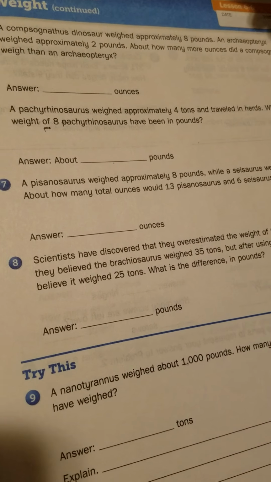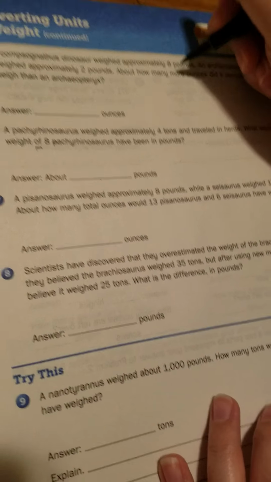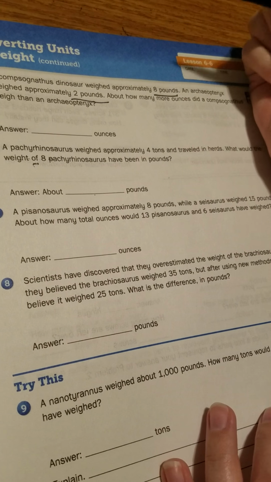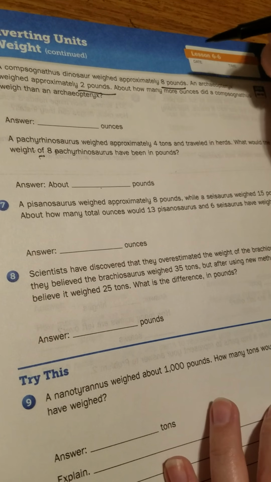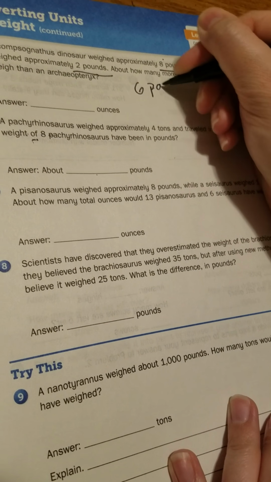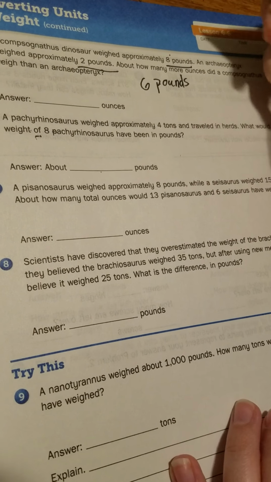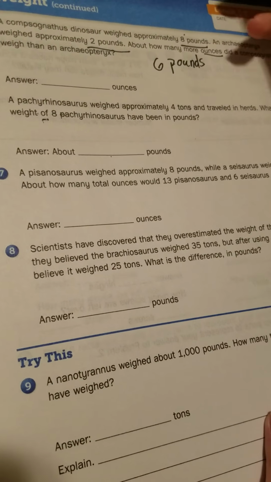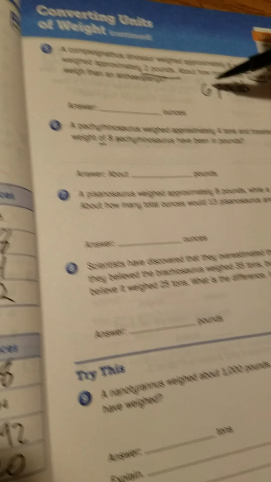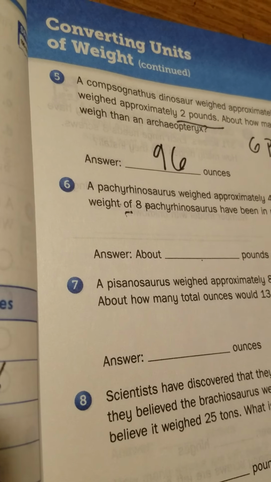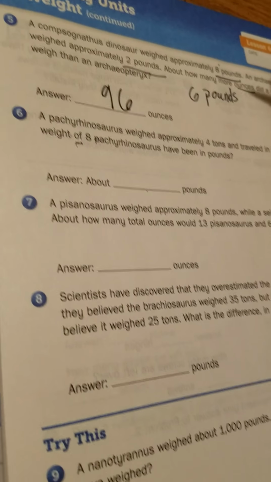So, we know that the first one weighed 8 pounds. The second one weighed 2 pounds. So, we know 8 minus 2 is 6 pounds. But they didn't want us to say how many pounds it weighed more. It was how many ounces. So now we can look at our chart on our previous page and see 6 pounds equaled 96 ounces. So that's how we get our answer for number 5.